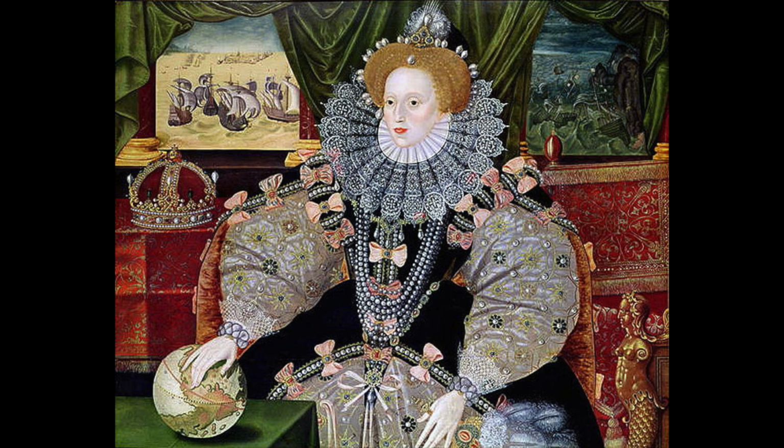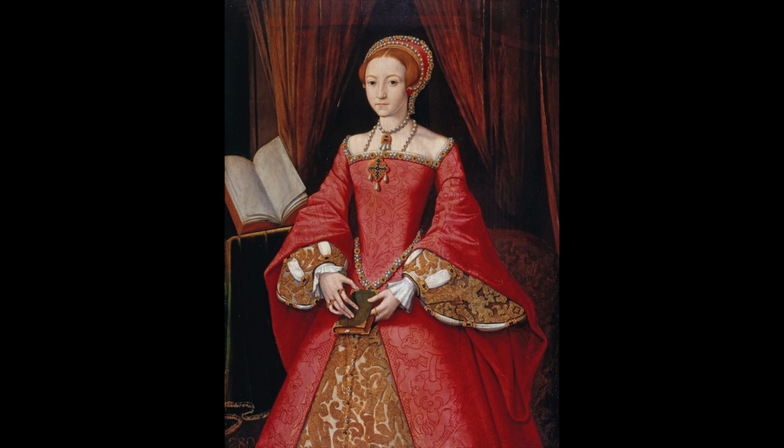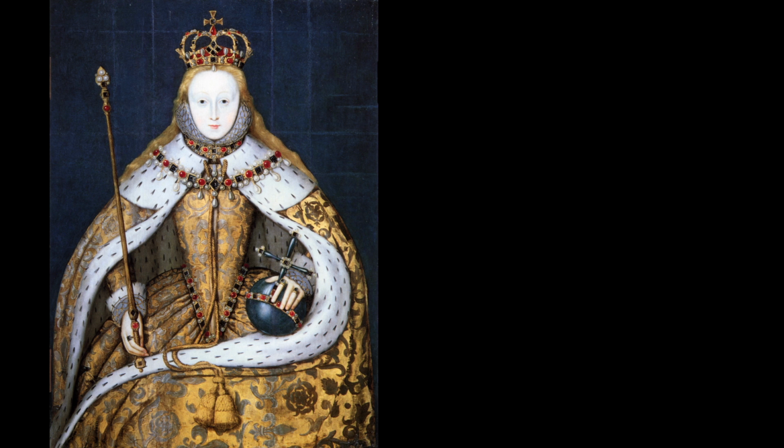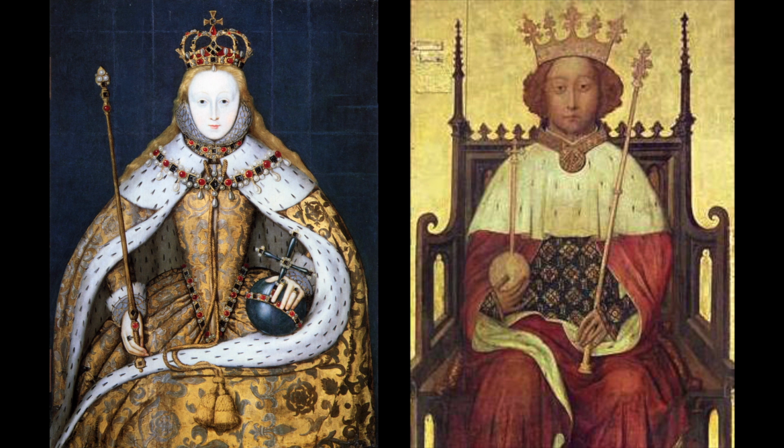So why isn't it? Before Elizabeth was queen, portraits of her looked more realistic. But look at this, her coronation portrait. Now look at this, Richard II's coronation portrait. I think we might have our first clue here.